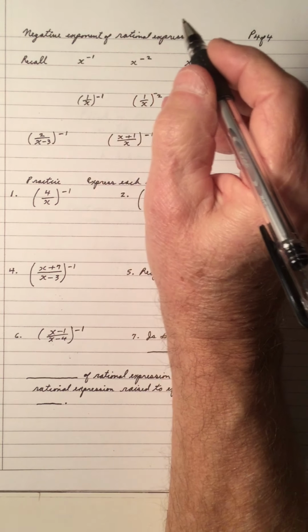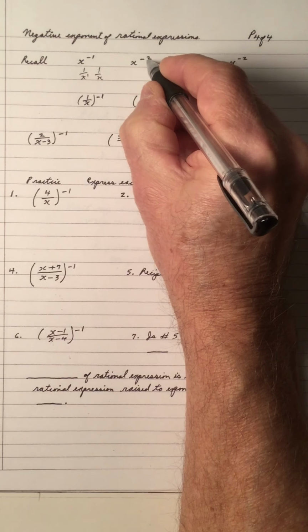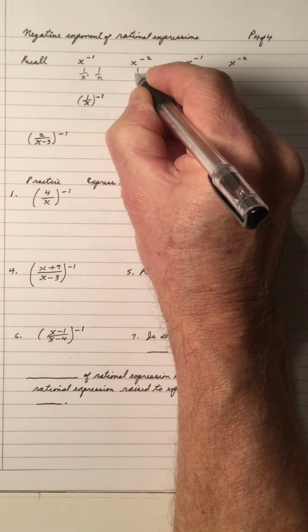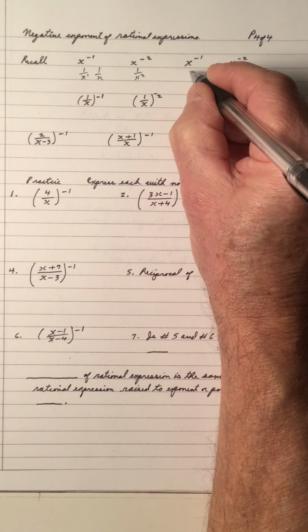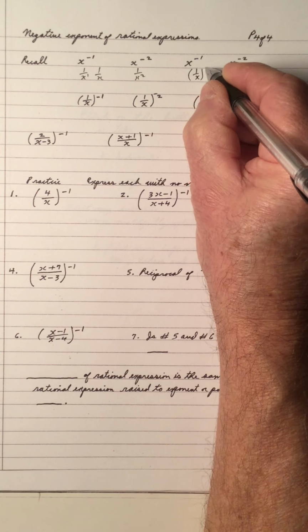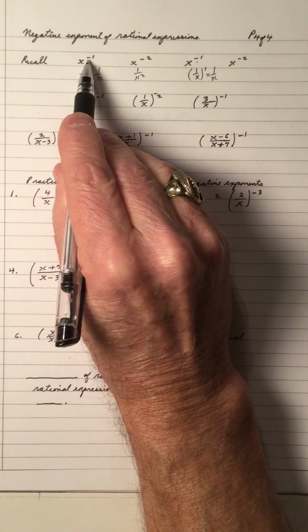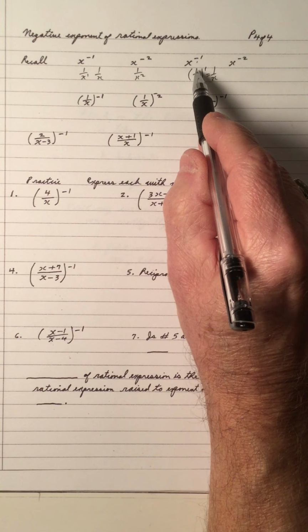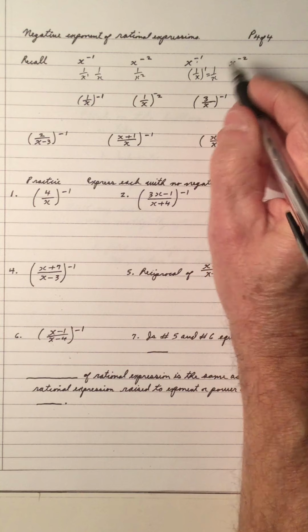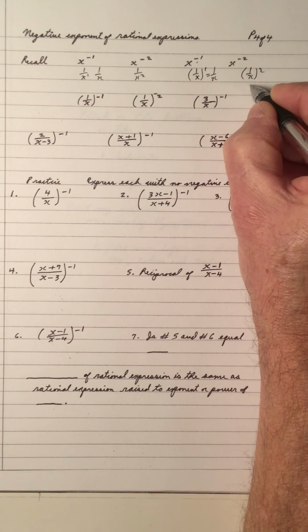Recall, x to the negative 1 is 1 over x to the 1, which is 1 over x. X to the negative 2 is 1 over x squared. So notice I have this here twice. This one, I did as 1 over x to the power of 1. Right here, I did it as the reciprocal of x to the 1 power, which is just 1 over x. And this is 1 over x squared, which is 1 times 1 is 1, x times x is x squared.